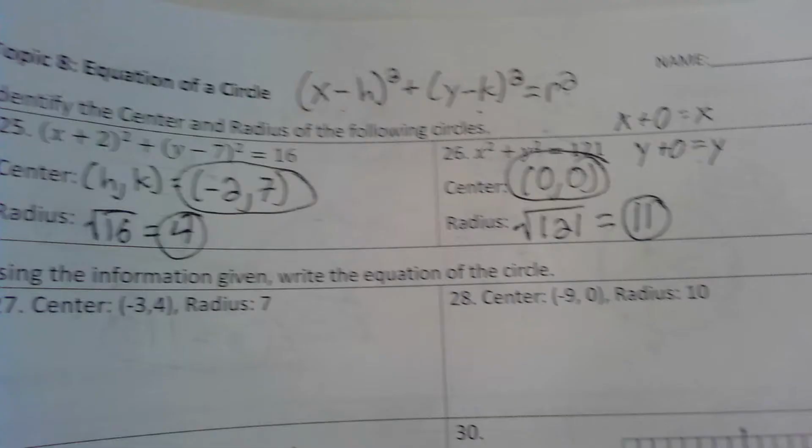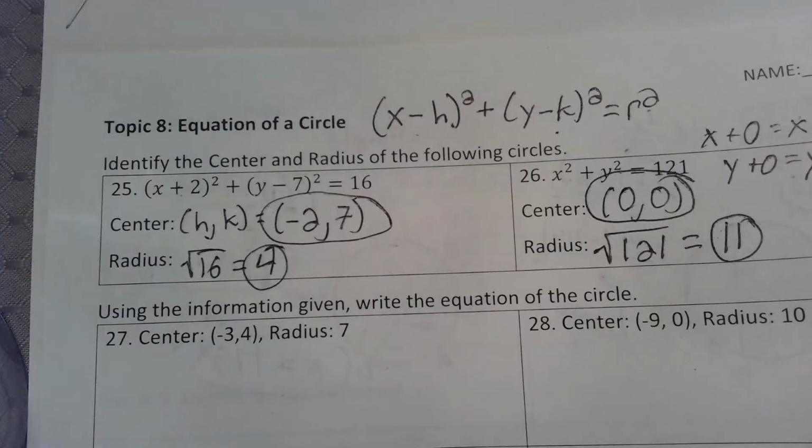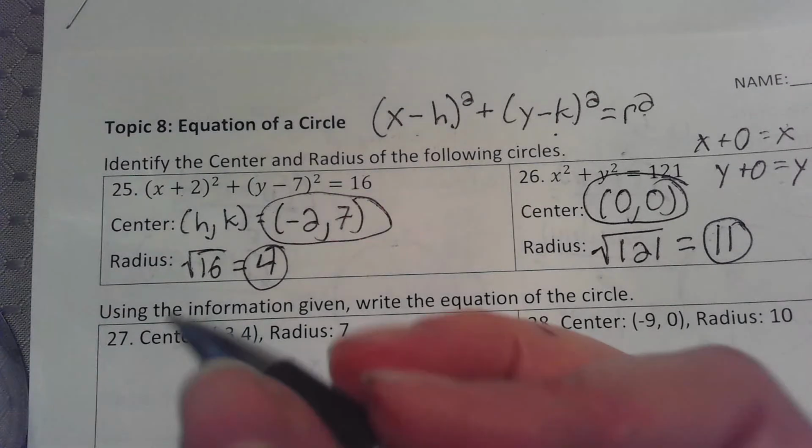Okay. So we're still going to use that. It says use the information given, write the equation of the circles. We're going to do that.